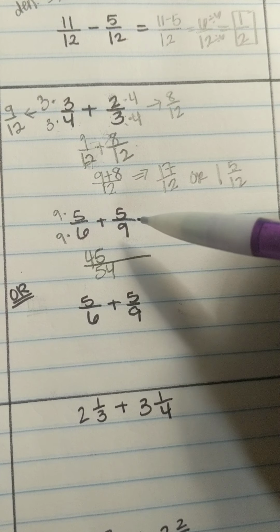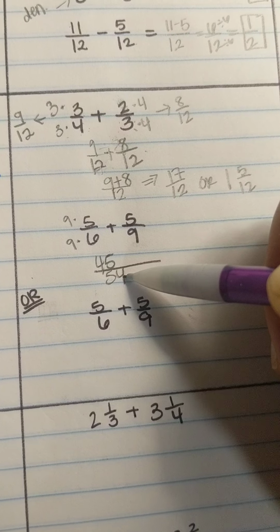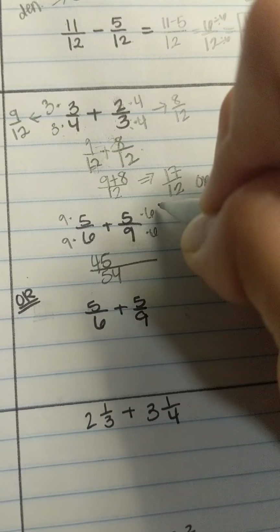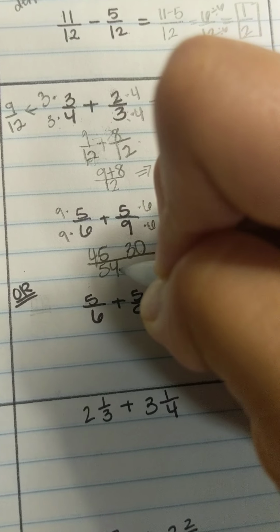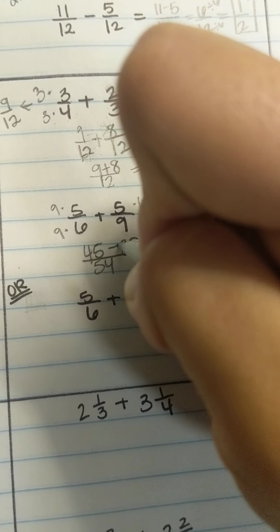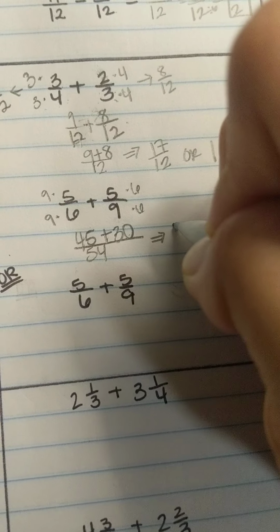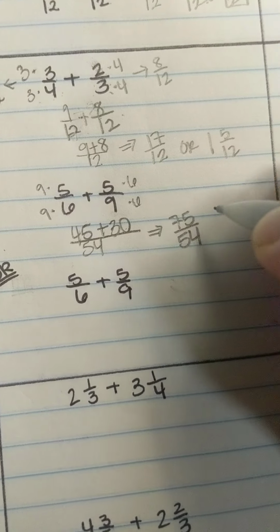And then I do the same thing with the other fraction. How did I get from 9 to 54? I multiply by 6. So then I have to multiply 5 by 6 as well. So that becomes 30 over 54. Again, I add the numerators, and that becomes 75 over 54.